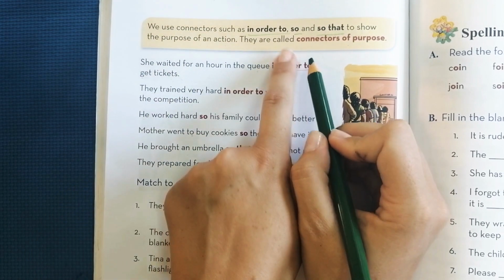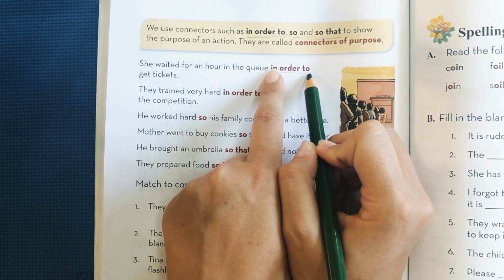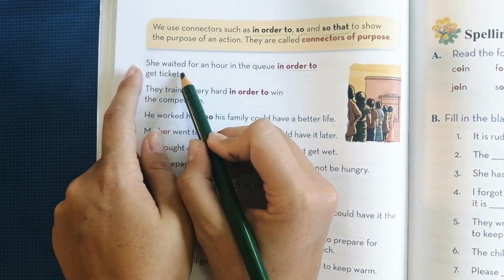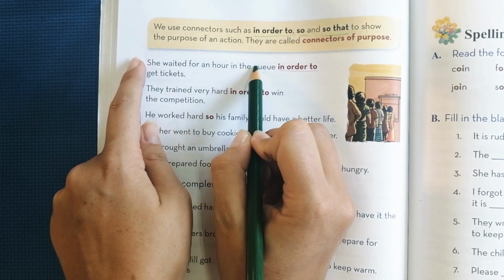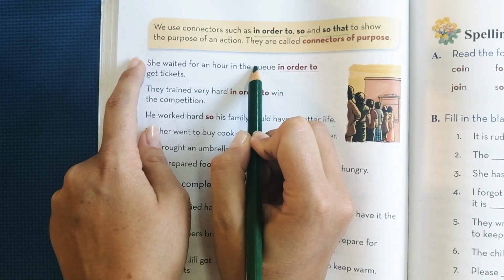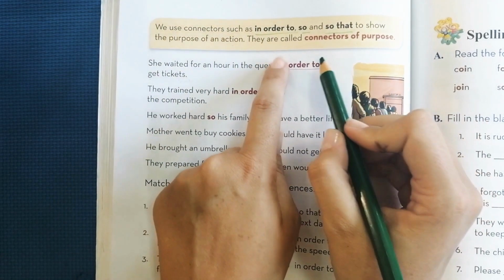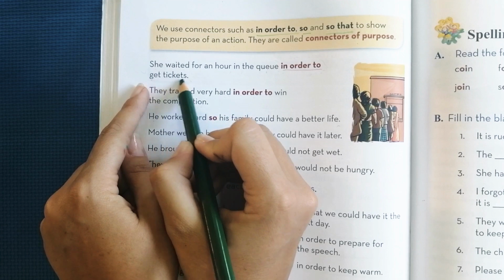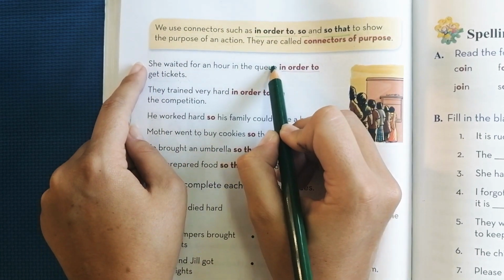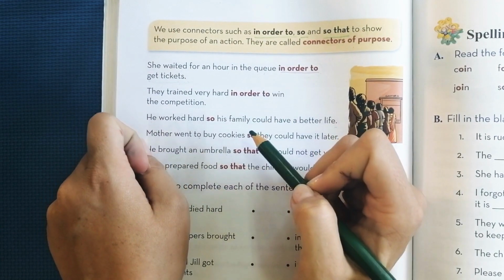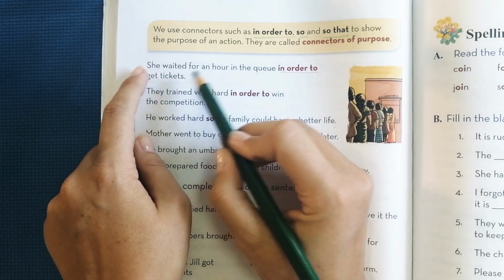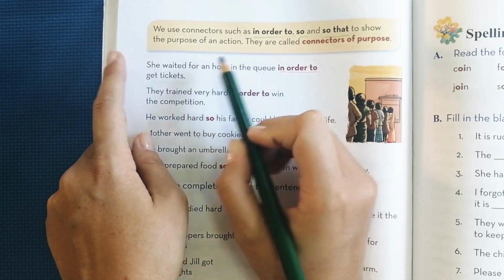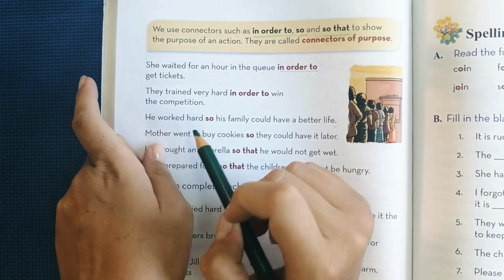Can you see how these connecting words give a purpose to the action? Let me say that one more time. These connecting words give a purpose to the action. The purpose of waiting in the queue is to get tickets.